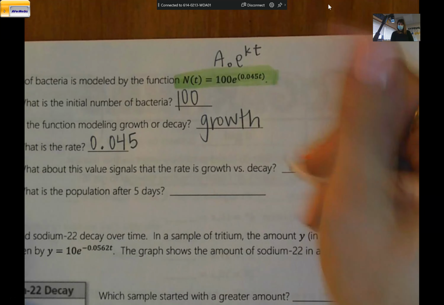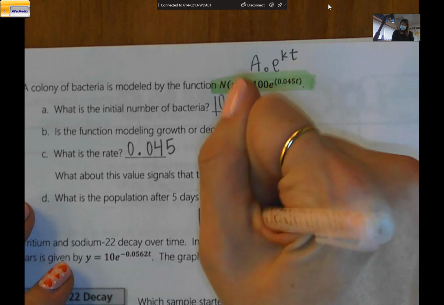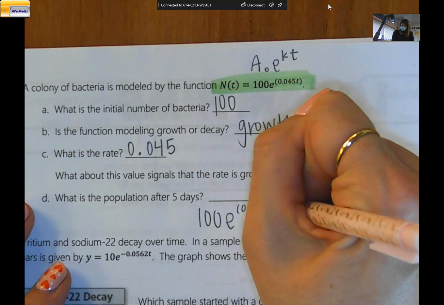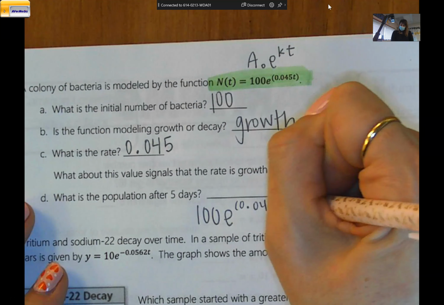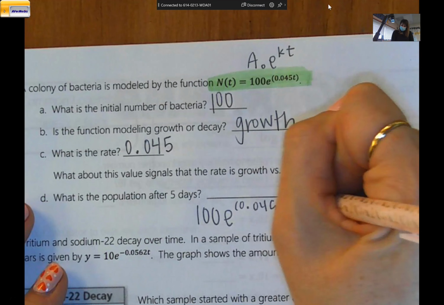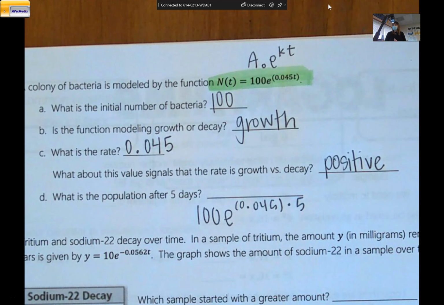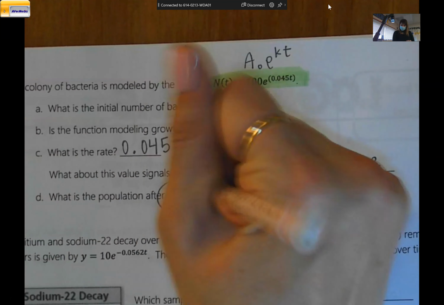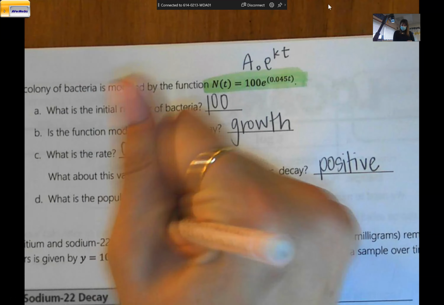Then lastly, what is the population after 5 days? So all they want us to do is take 100 e to the 0.045 and multiply it by 5, which is your t. Your t is 5. Time is 5 days. So what is it after 5 days? That's a t of 5.